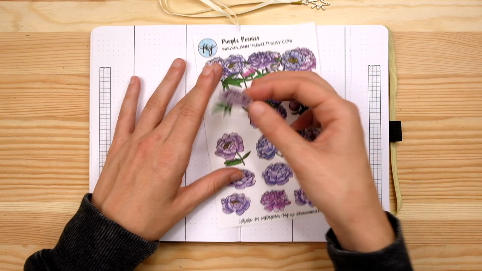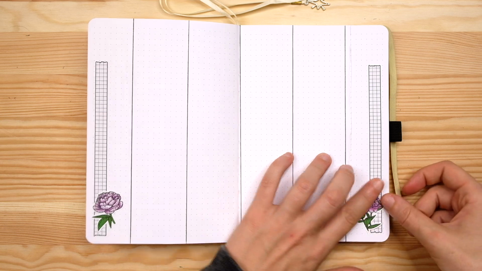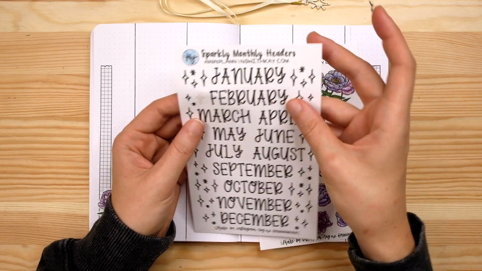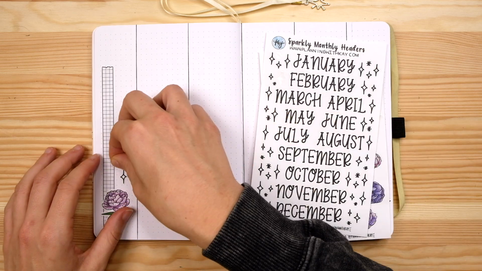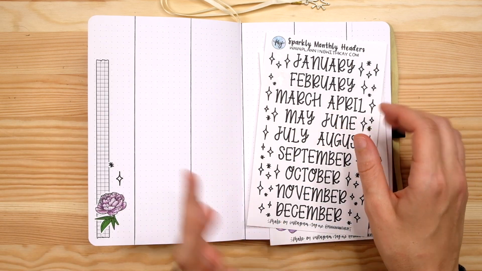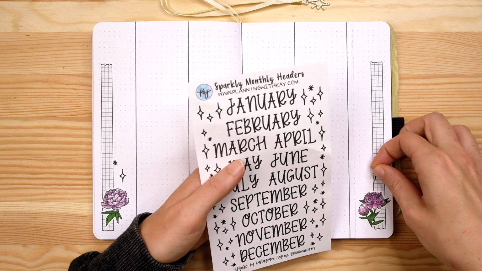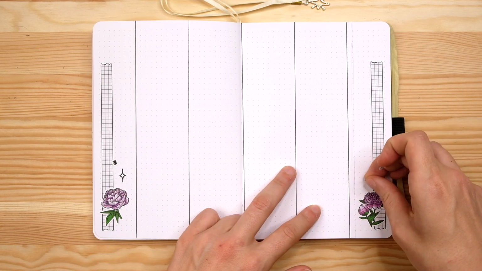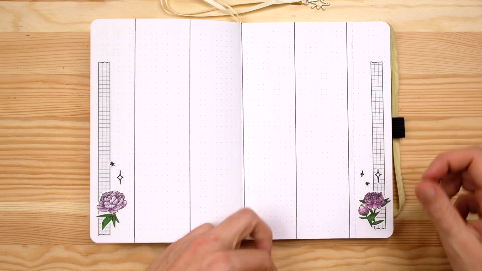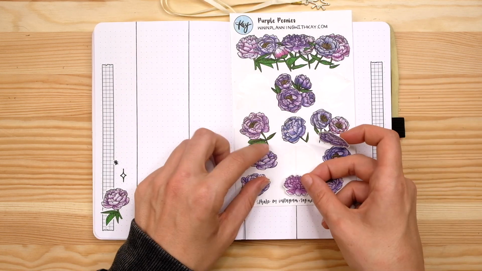So I'm going to start grabbing some of these individual peony stickers and laying them in my sidebars for some decoration that's going to frame this spread. I'm also going to use some of these sparkles from the Sparkly Monthly Header sticker sheet. I'm going to be using this June header on this page as well. But these sparkles are some perfect space filler to go along with the peonies and the grayscale grid washi tape.